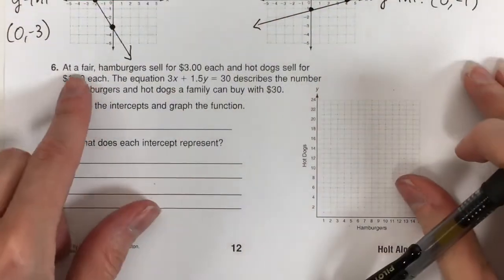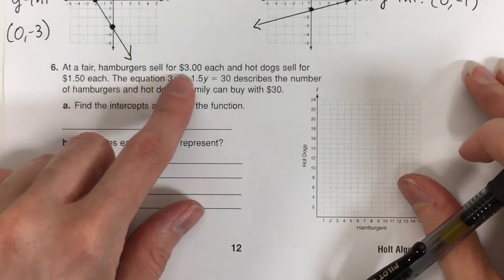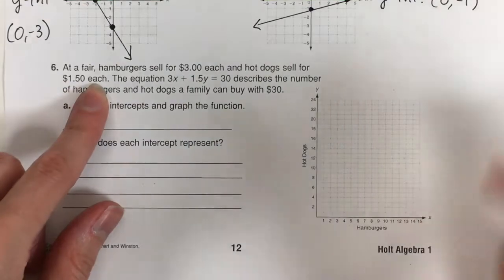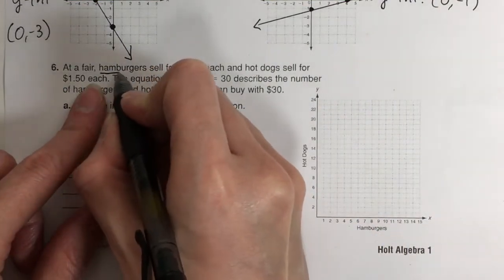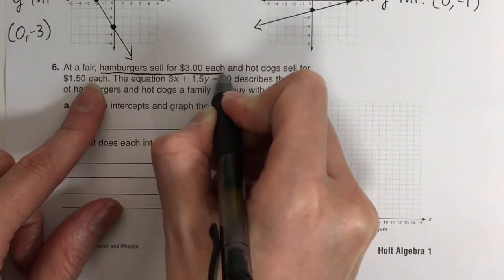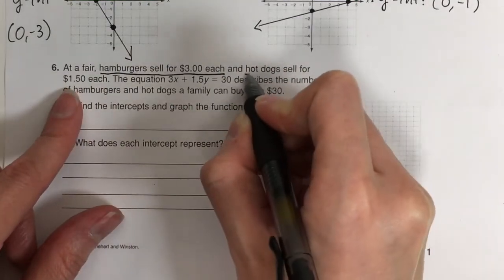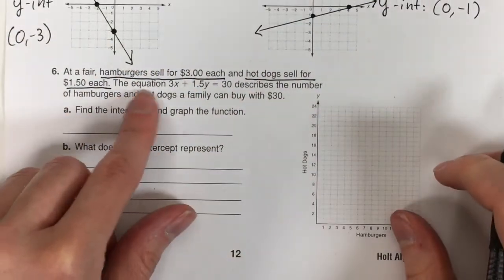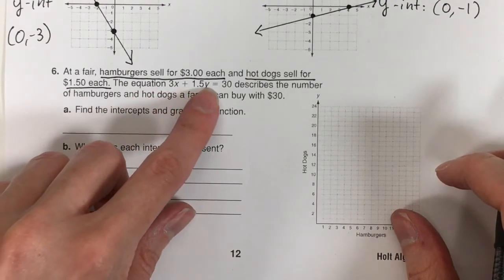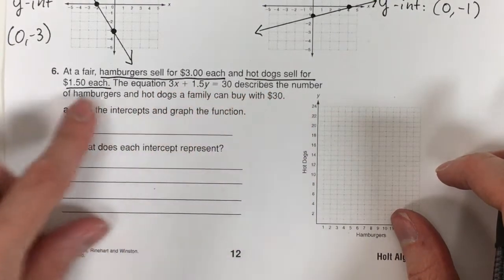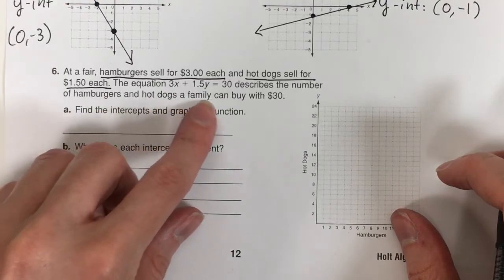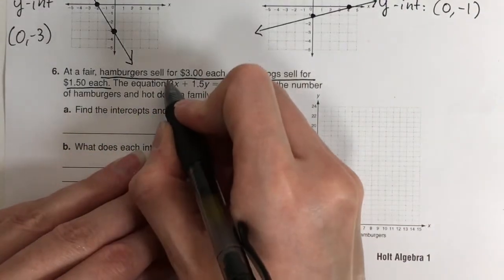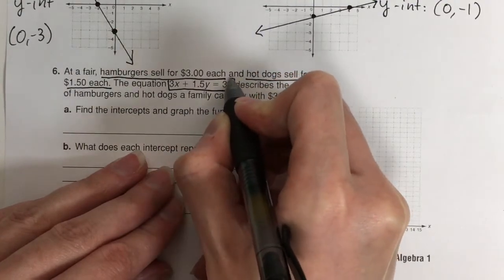At a fair, hamburgers sell for $3 each and hot dogs sell for $1.50 each. The equation 3x plus 1.5y equals 30 describes the number of hamburgers and hot dogs a family can buy with $30. So there's $30, and here's my equation.